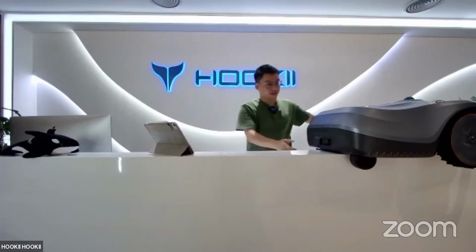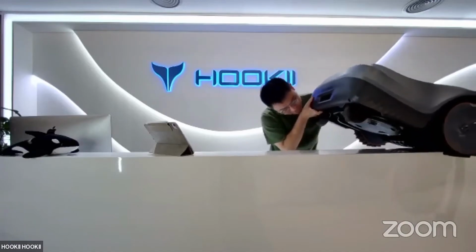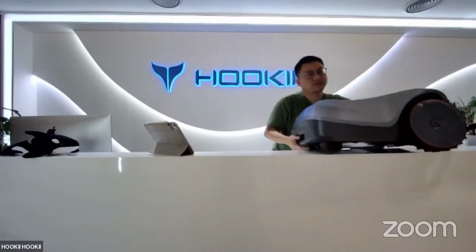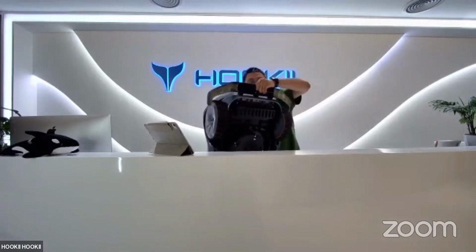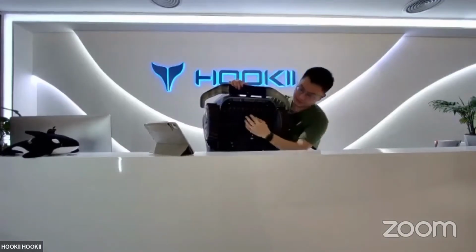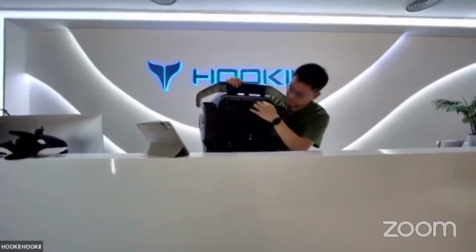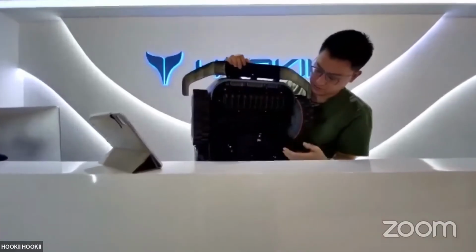Where the battery is placed, you can see from here, in front of the robot. So here was the battery, this one, and you can just replace it with some screws.